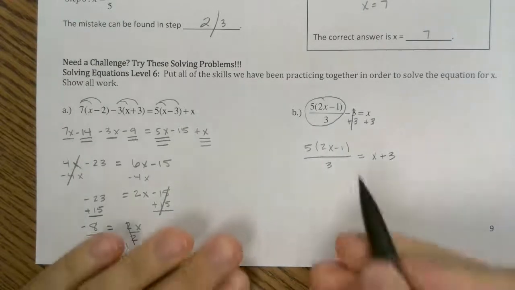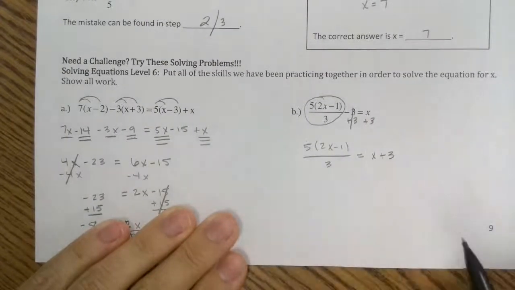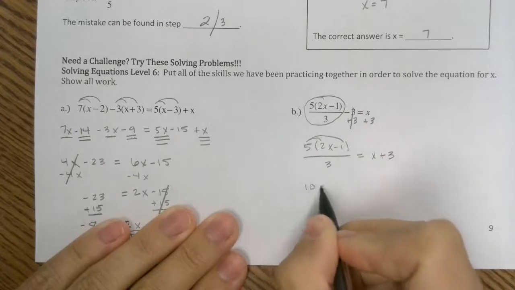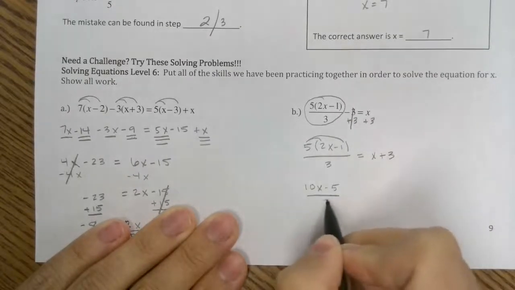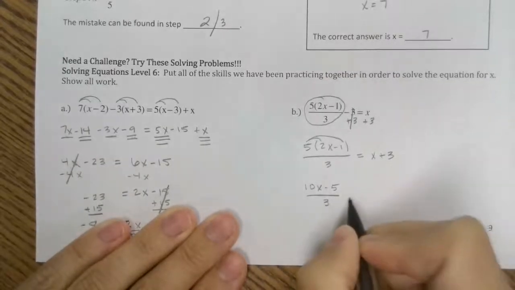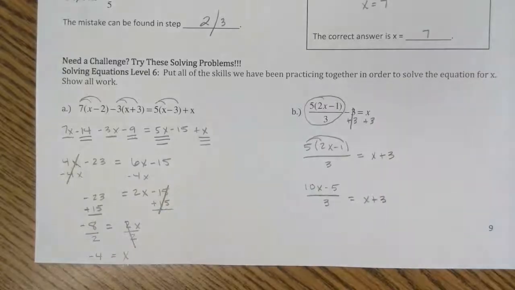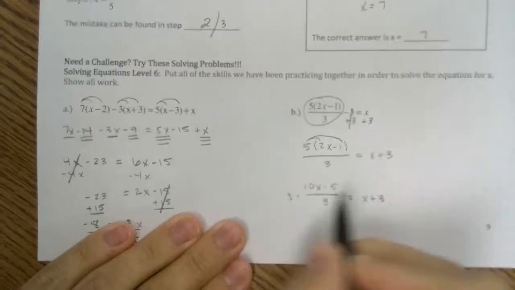Okay, now you can use the distributive property, you can move the 3 over. Let's go ahead and distribute our 5. So we'd have 10x minus 5, still have our denominator of 3. All right, now to get rid of this denominator, we multiply by it.